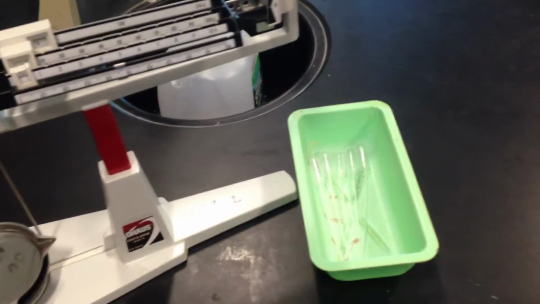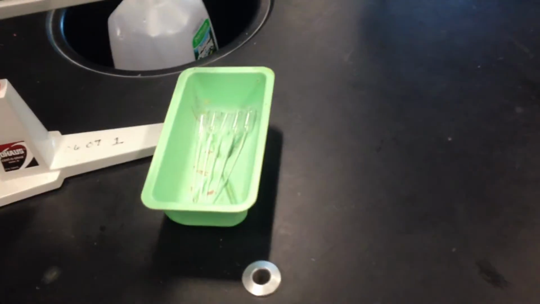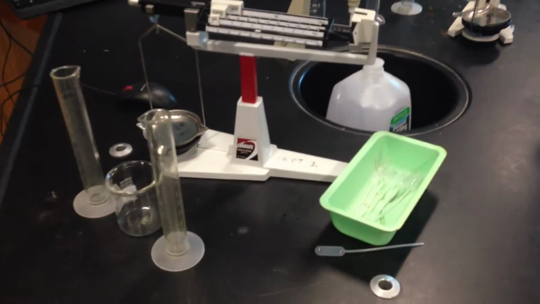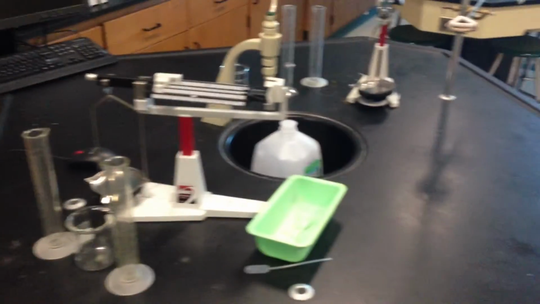Okay, make sure when you're done, everything is clean for the lab group in front of you, and you can go on to the next part, which is the calculating of how many grams of sugar is in a can of Coke. Thanks.